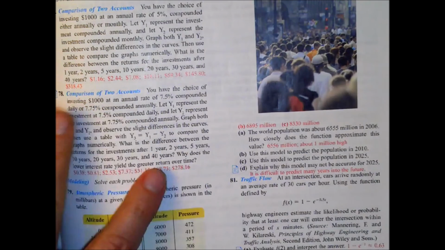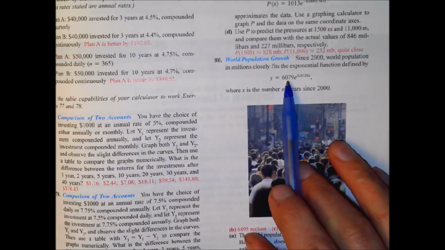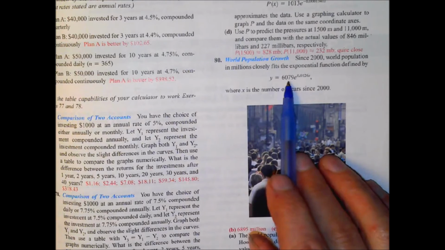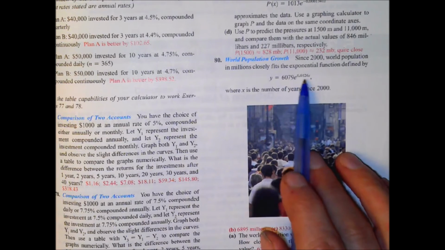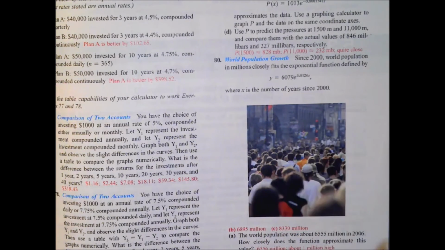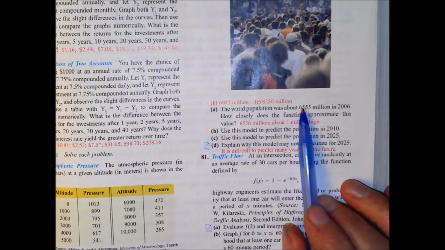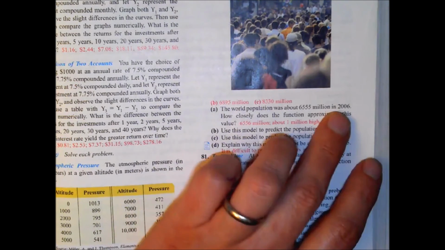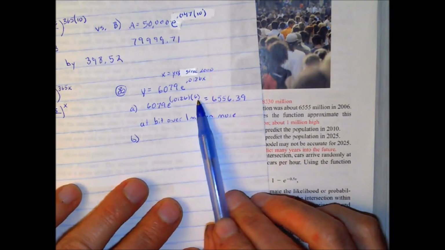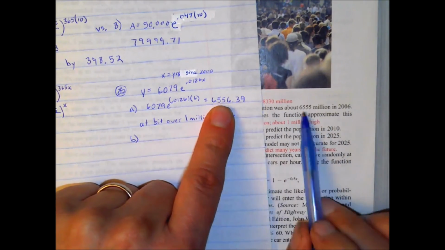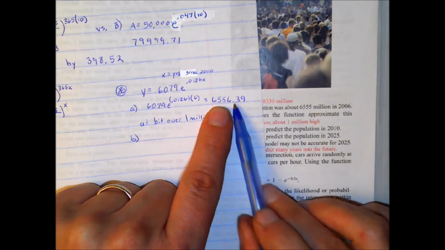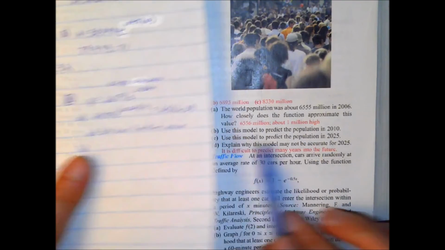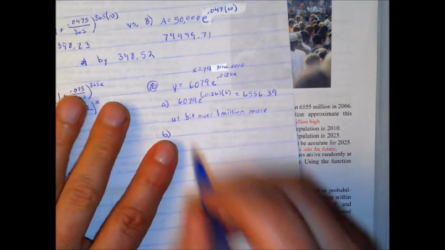Okay, number 80 gives us this equation for the world's population since the year 2000. So the year 2000 was kind of our initial amount here, and it grew by this amount. Okay, so in 2006, what would we expect it to be? Well, I can take in my equation and plug a 6 in there, I get this. The actual was this, so our prediction was a little bit over 1 million more. Okay, part B, predict for 2010.